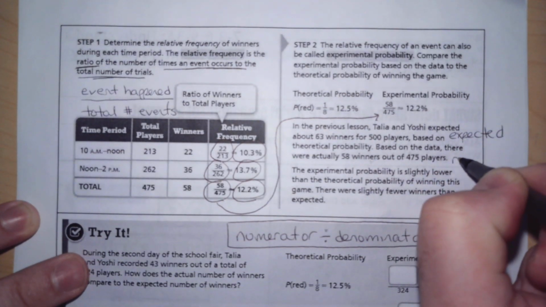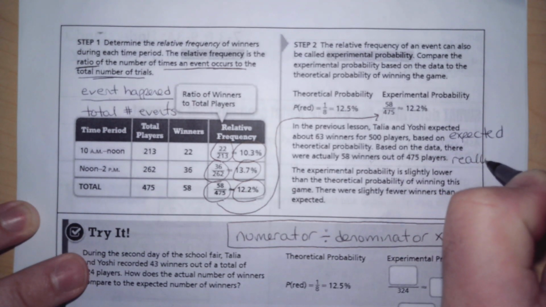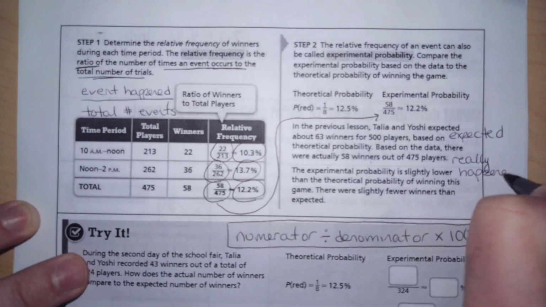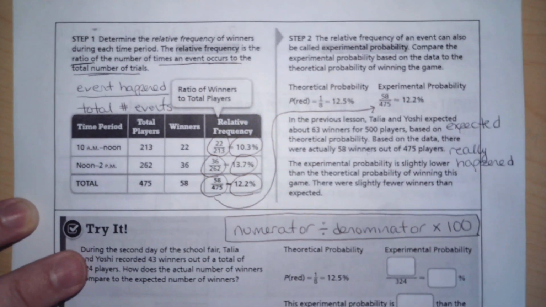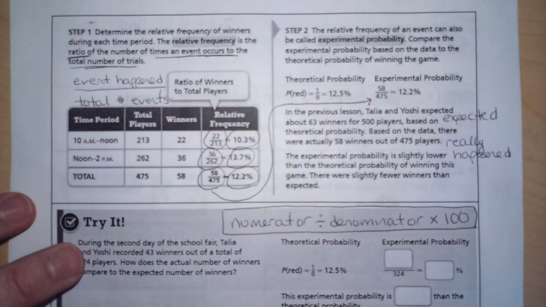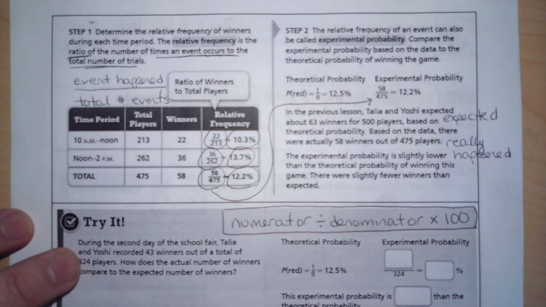This is what really happened. The experimental probability is slightly lower than the theoretical probability of winning this game. There were slightly fewer winners than expected.